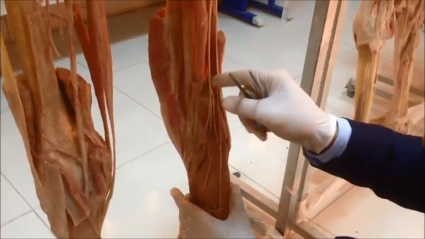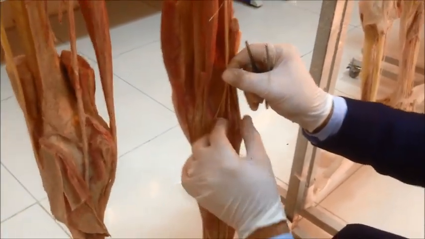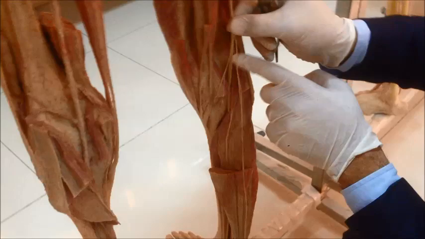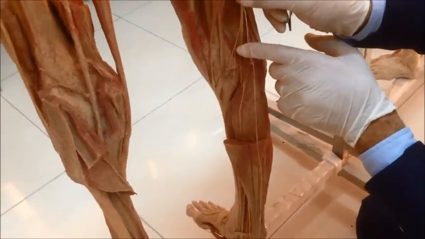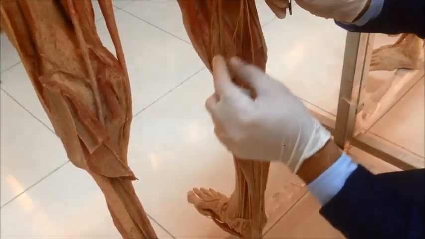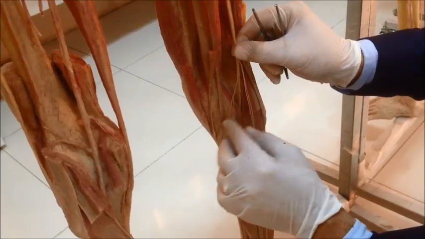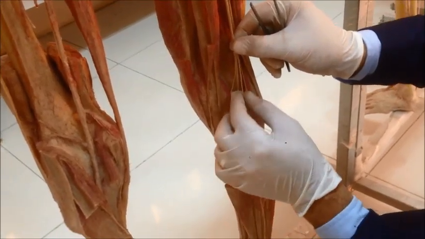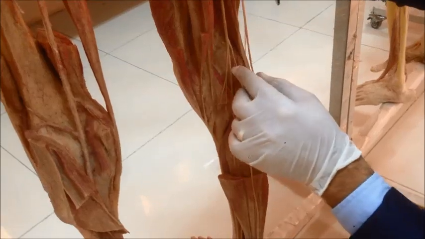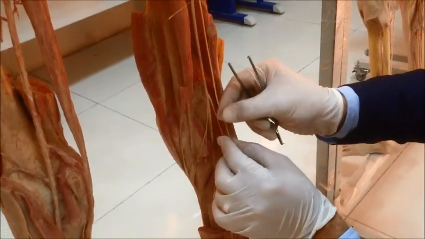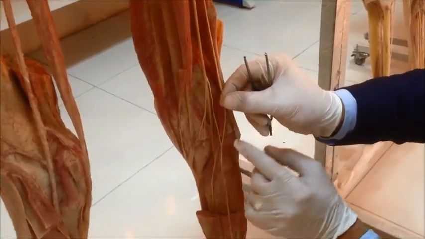Now we follow the tibial nerve. We will see here the tibial nerve give the sural nerve. This is the sural nerve, and it gives a muscular branch to the two heads of the gastrocnemius muscle and also to the soleus muscle. The common peroneal nerve here gives the peroneal communicating branch.